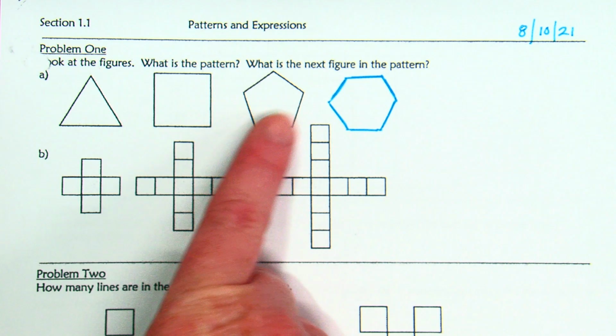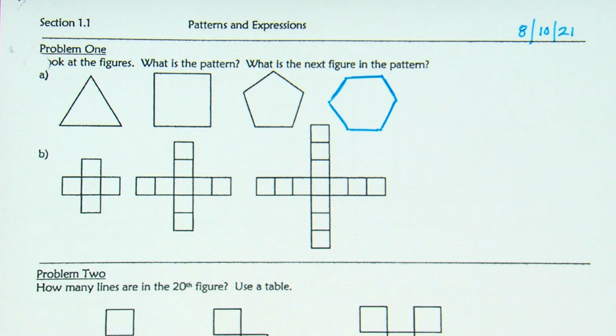So I don't remember exactly what you learned there, but remember, regular means all sides and angles are the same. And so you can write your description how you want. I'm going to say it's regular polygons with the number of sides increasing by 1 each time. So the idea of adding a side each time.